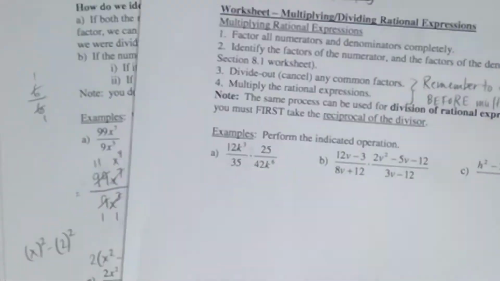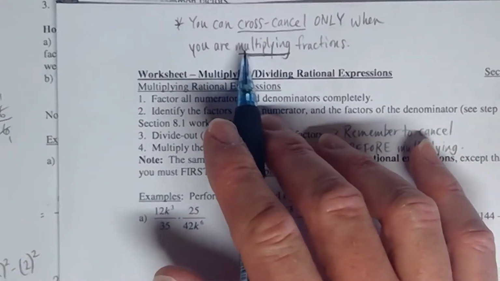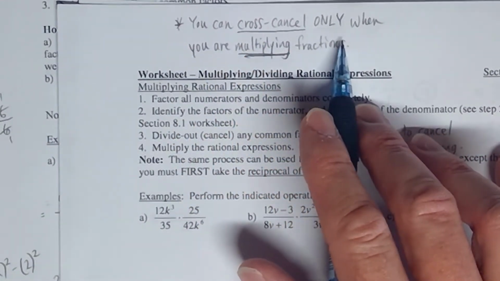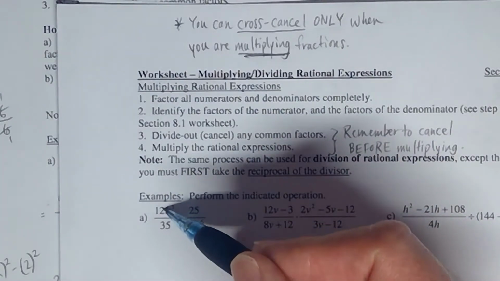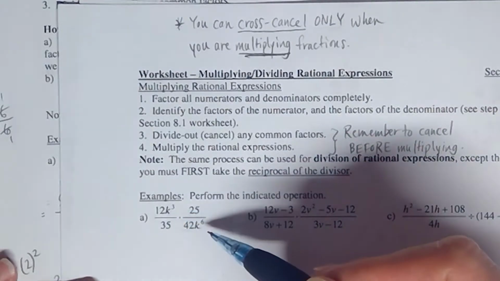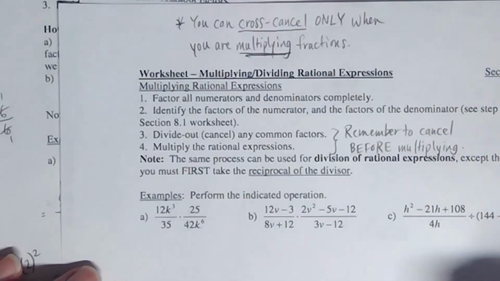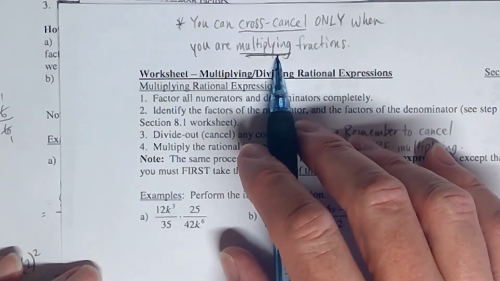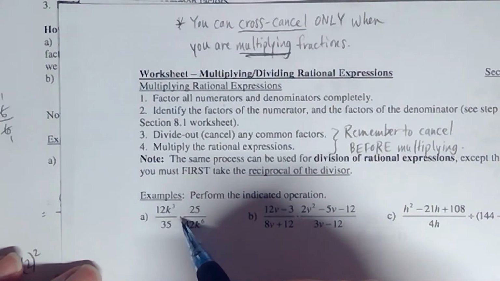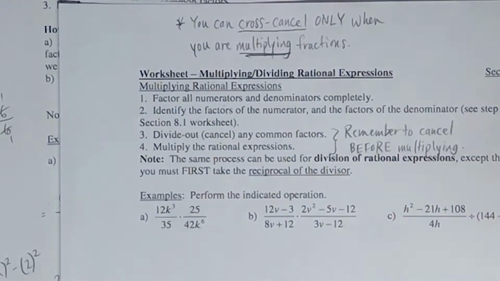The difference, though, since we've got two numerators and two denominators now, is that, and I wrote this note up here, you can cross cancel. Meaning you can cancel, for example, the 12 with the 42, or the 25 with the 35, or the K3 with the K6. You're allowed to do all that, but only when you're multiplying fractions. So if, for example, there had been a plus sign in between the two fractions instead of multiplication, then you wouldn't be able to do the 12 and the 42 and the 25 and the 35 and all that stuff.